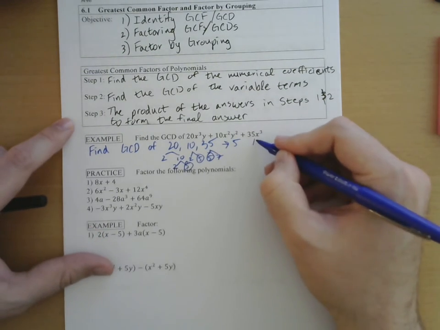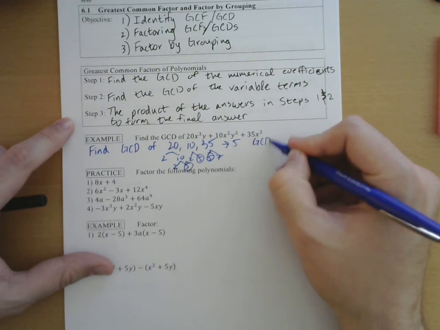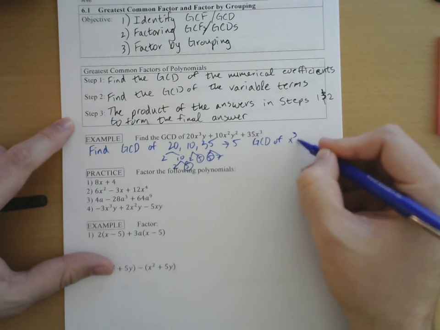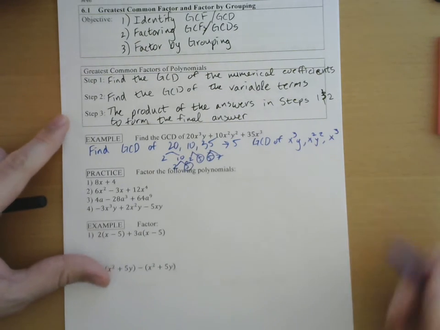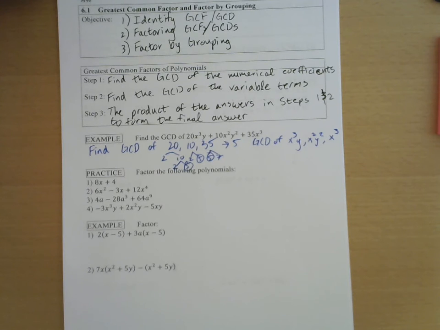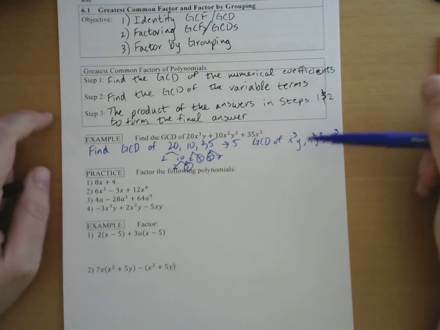The other problem I break this into is the GCD of x cubed y, x squared y squared, and x cubed. When you're doing GCDs of variable terms, you treat the variables as prime numbers. Think of x and y as their own unique primes, just like 2 and 3 are distinct, unique prime numbers. So I look for what they have in common.